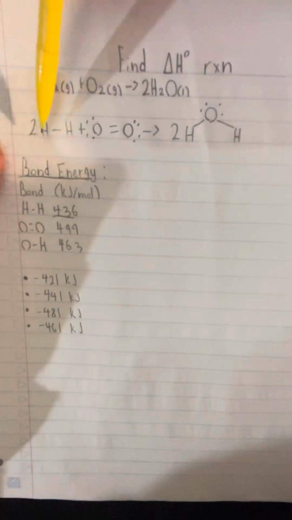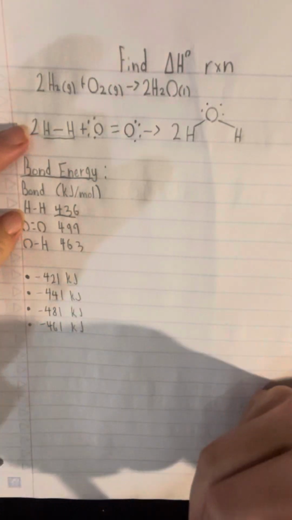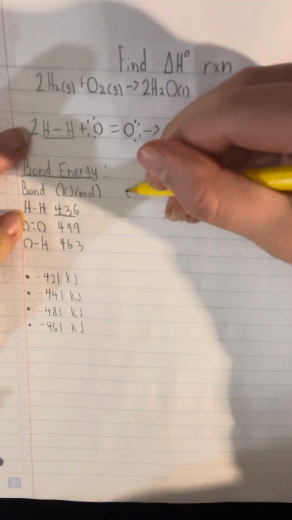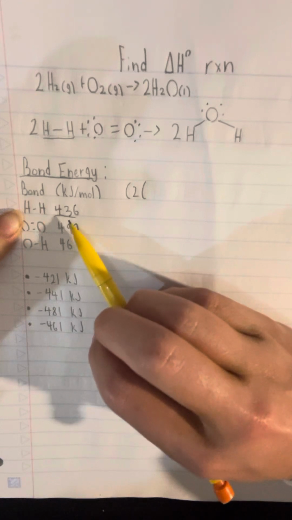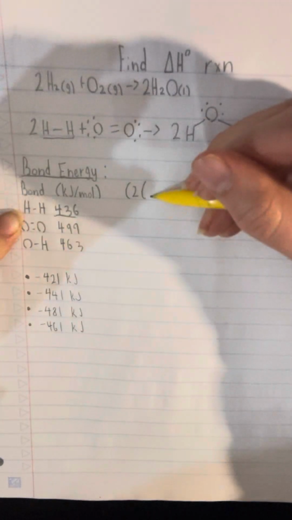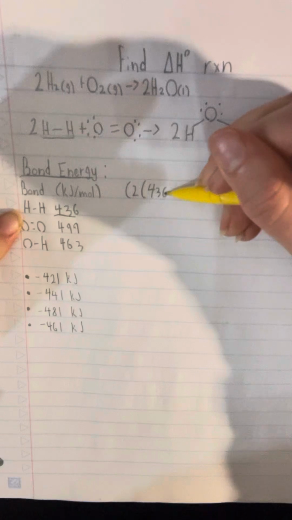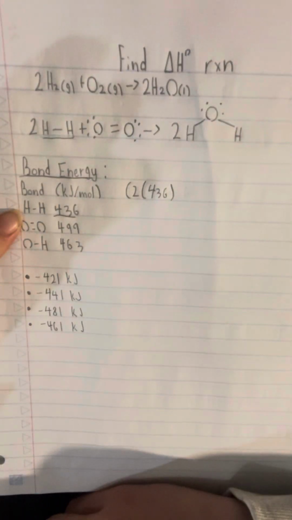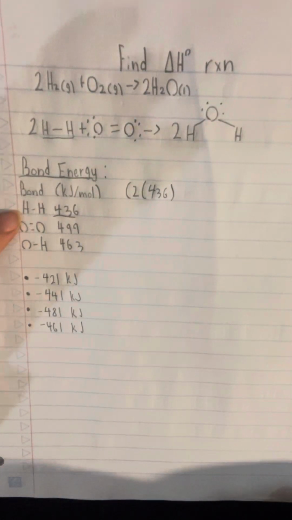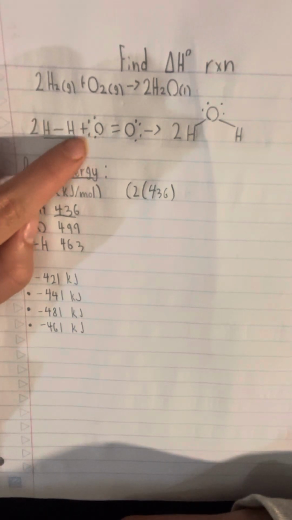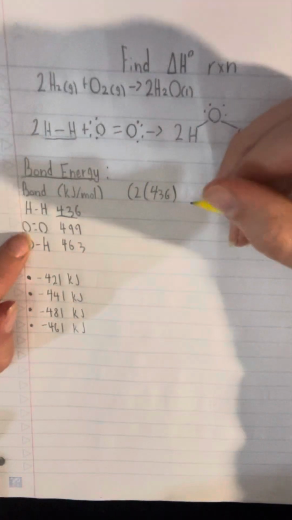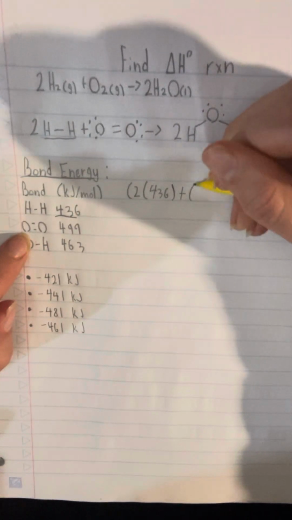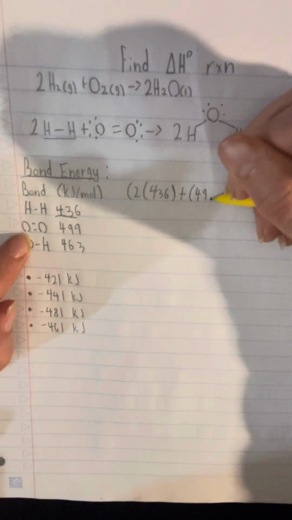Here we can see the H's bonded together, and we can see that right here too. But we can see that there's a coefficient of 2 right here. So to write this out, we're going to do the coefficient of 2 times the kilojoules per mole that it gives you, which is 436. And then we're going to add that to this little bonded area right here, which it gives you right here. And there is no coefficient, so you're just going to add 499.